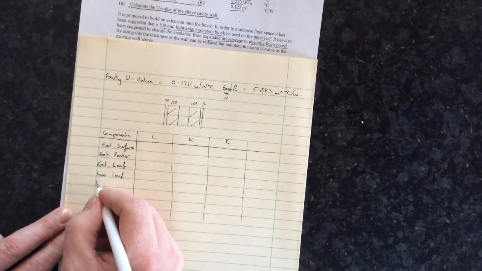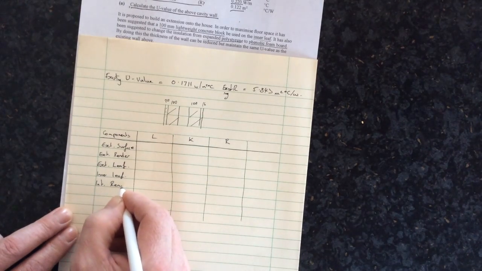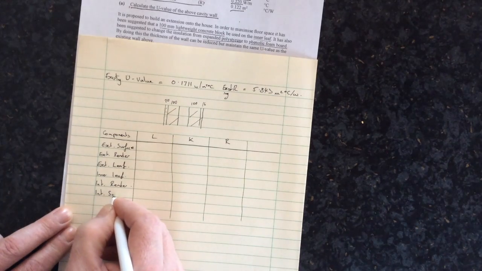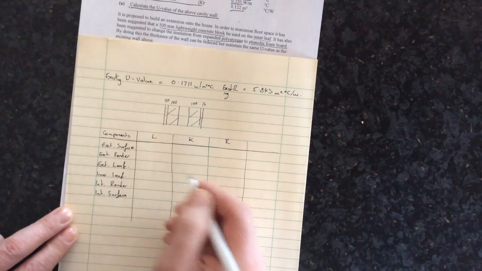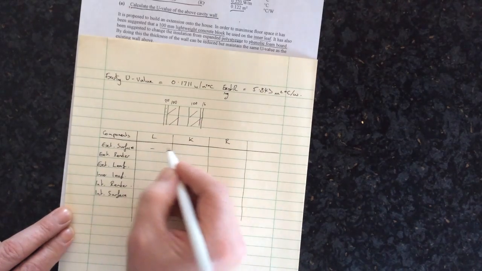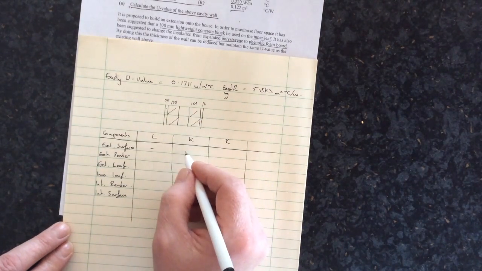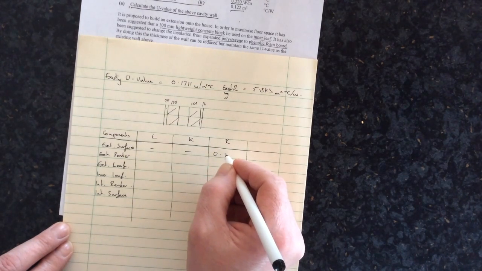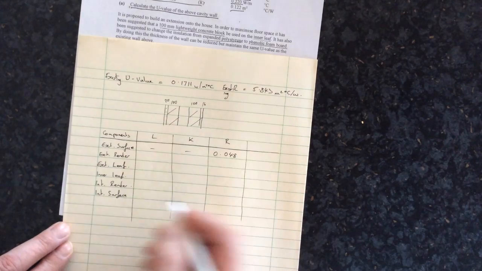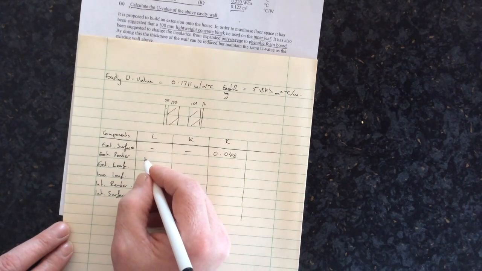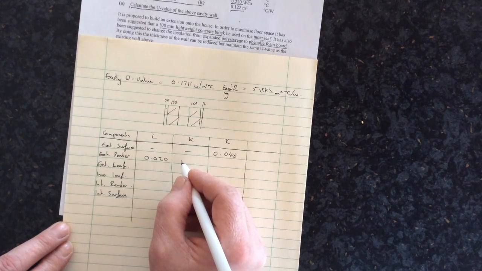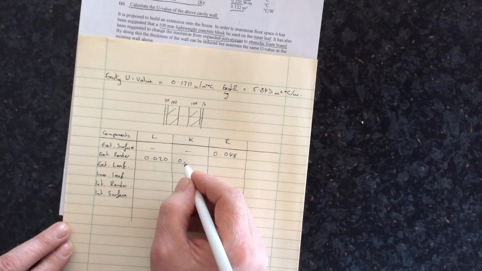You'll have your internal render, and you'll have your internal surface. So the thickness of the surface doesn't count, no conductivity, and you're given the external resistance, 0.048. External render, as before, you just write these numbers out again. 0.020.